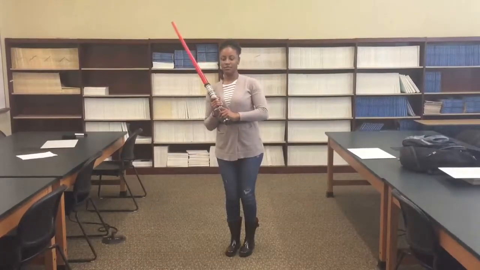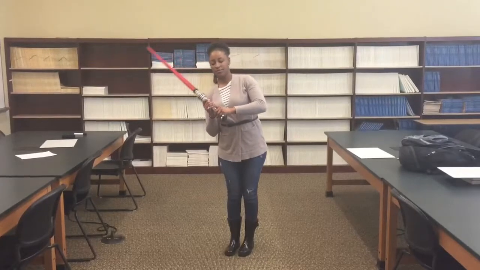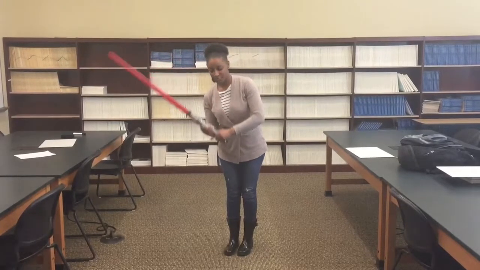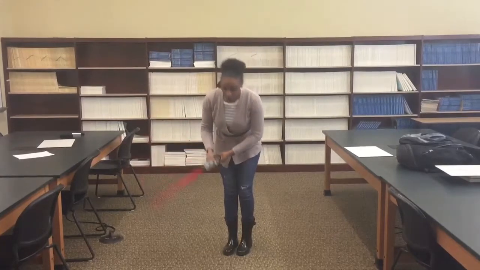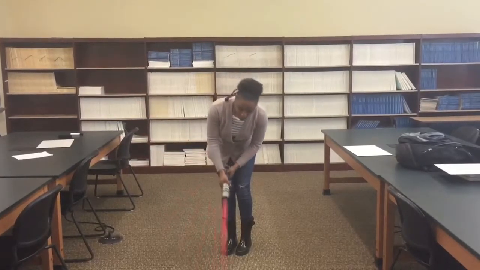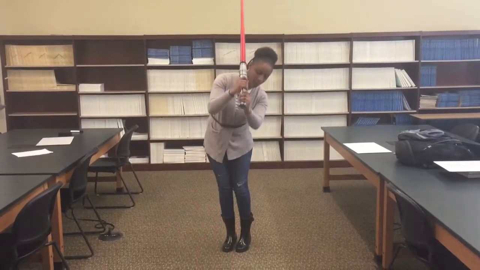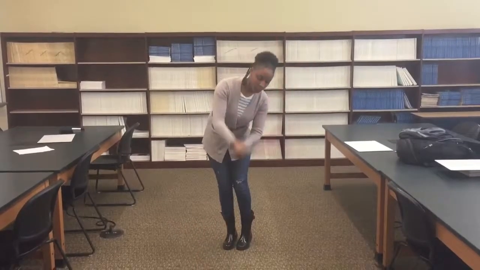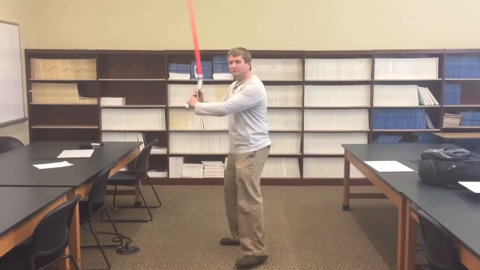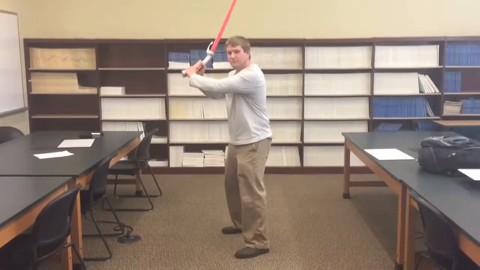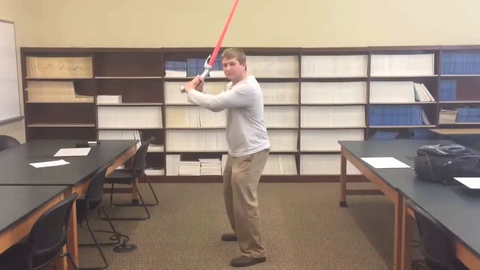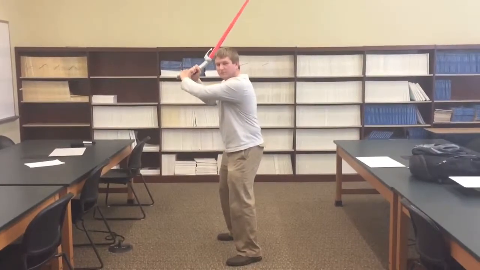Stability is affected by base of support and center of mass location. The apprentice's center of mass is located near her belly button and her base of support is around her feet. If her center of mass moves outside her base of support, balance will be lost. Widening her stance will help increase her base of support and therefore increase her balance and stability when she's using her lightsaber in battle.